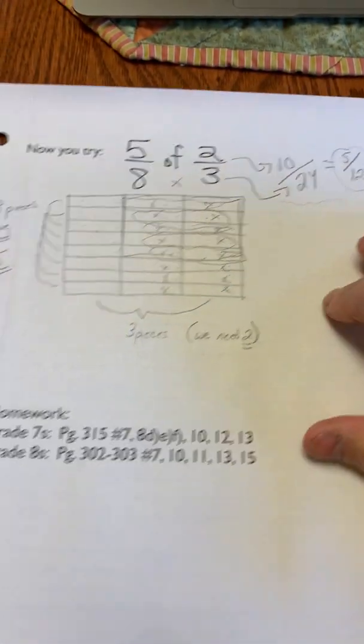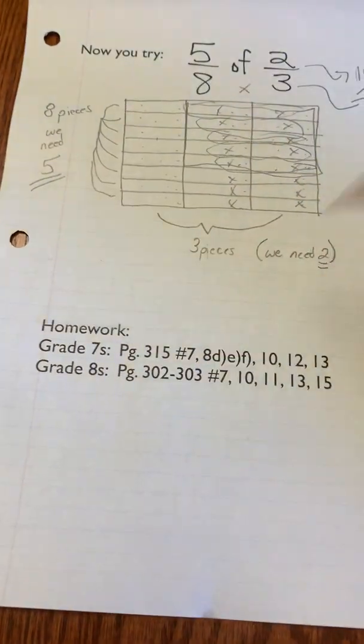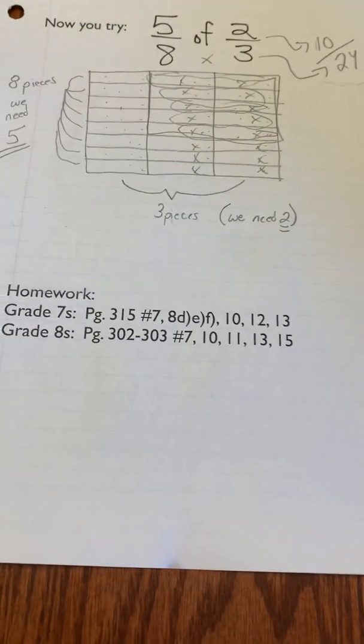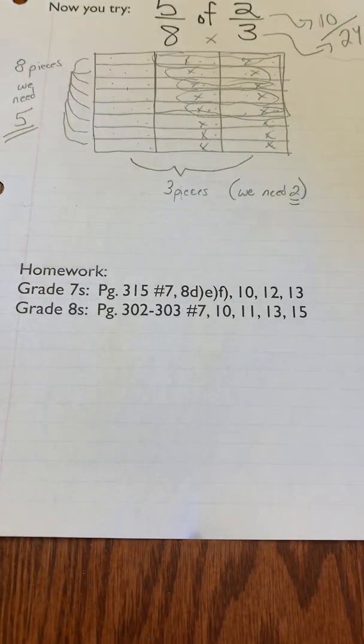And there's our answer. So grade 7 and 8s, your homework is here today. It's not an awful lot of questions, but there is a bit of modeling. Again, feel free to ask questions.